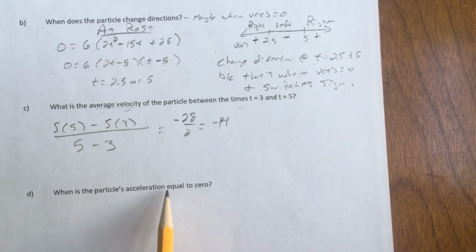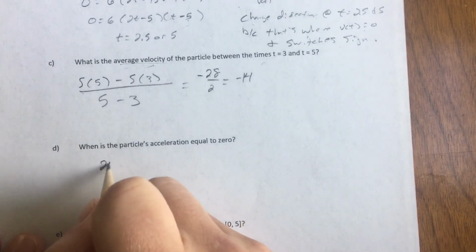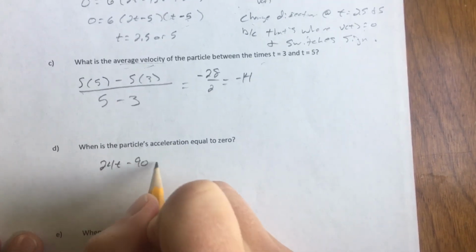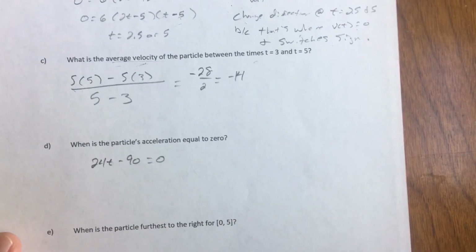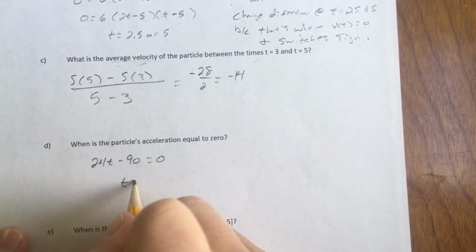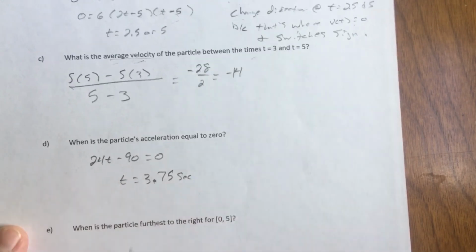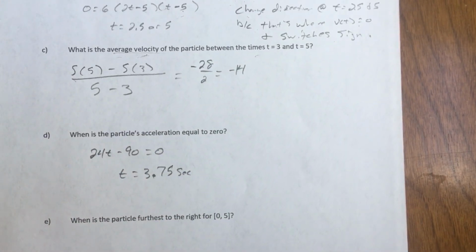When is the particle's acceleration equal to 0? Well, we have an acceleration equation. So take that 24t minus 90, set it equal to 0, and we get 90 divided by 24, which is 3.75 seconds. Okay, so not too bad.